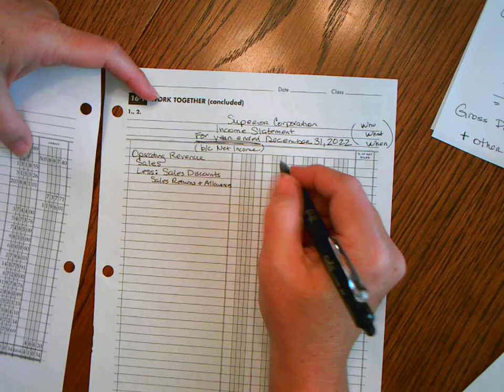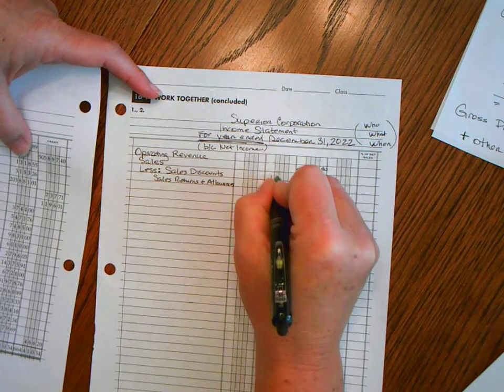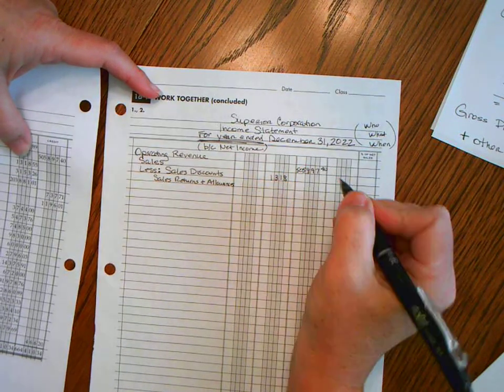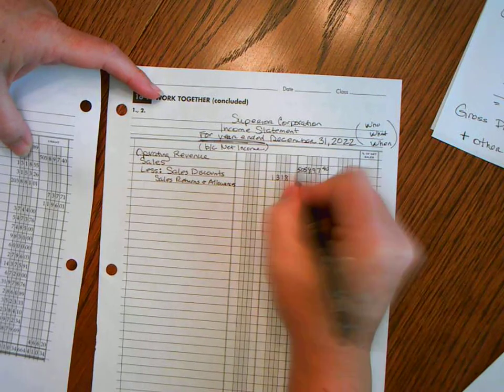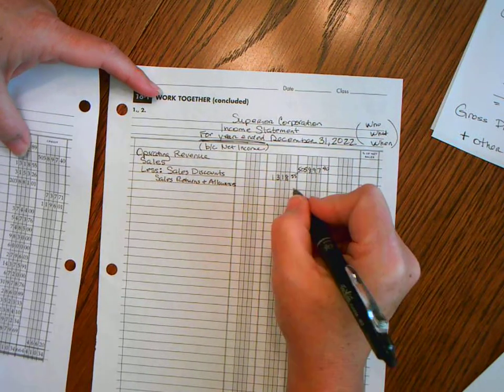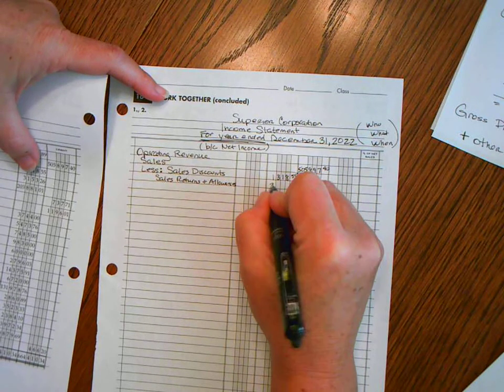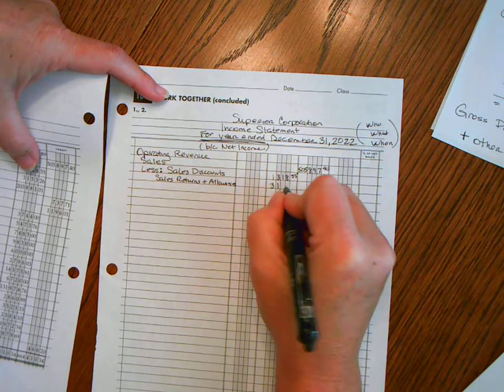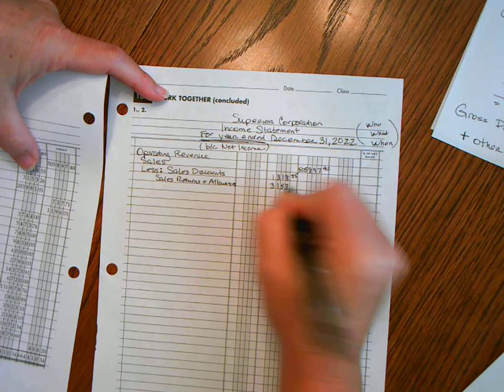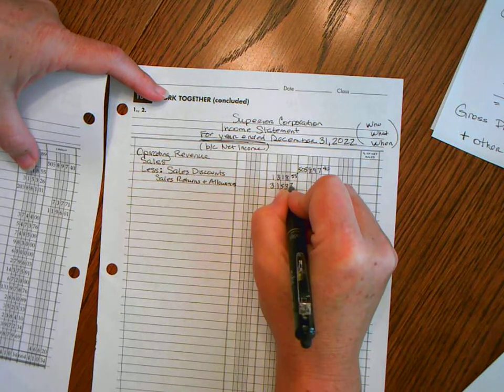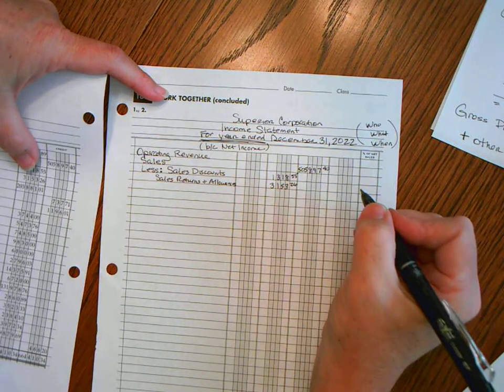We had to have other accounts to do that. So 13,18$55, and then our returns and allowances 3,153,26. Okay.